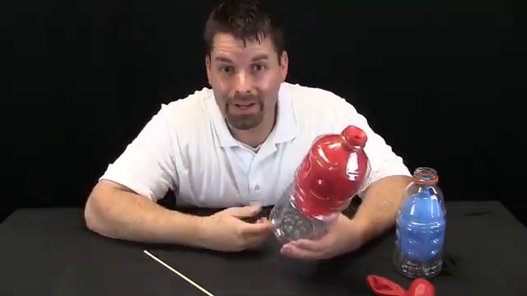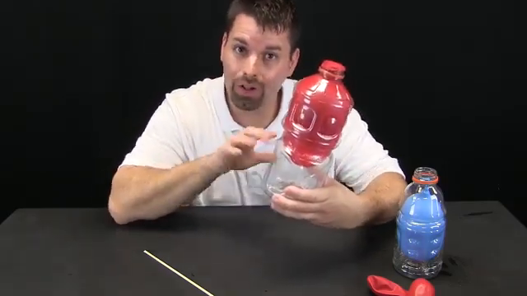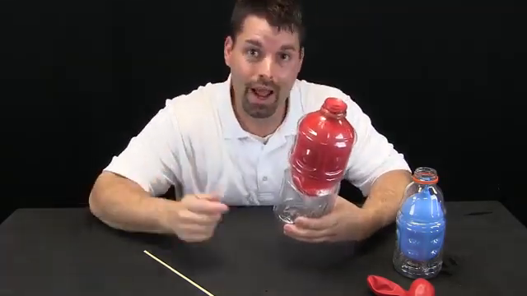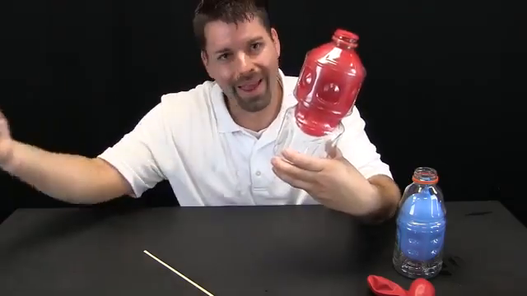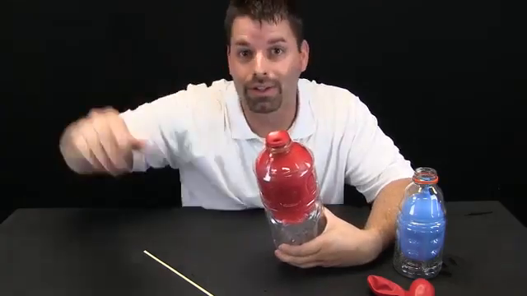What's really happening here is that I have my finger over the hole. What happened with that hole? Well, that hole allowed air to move in and out. When I put my finger over the hole, air can't rush back into the bottle and push the air in the balloon out into this room.